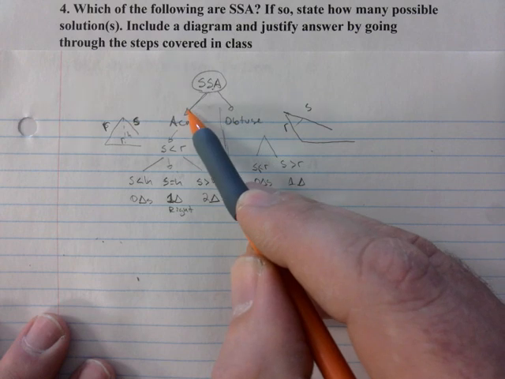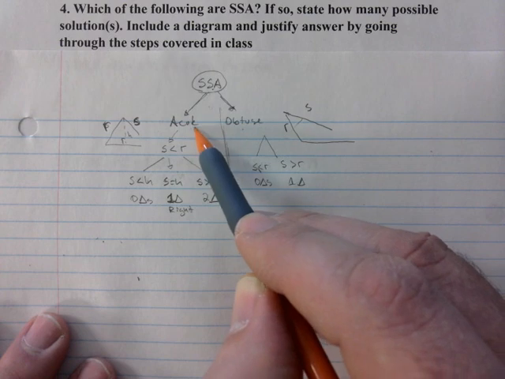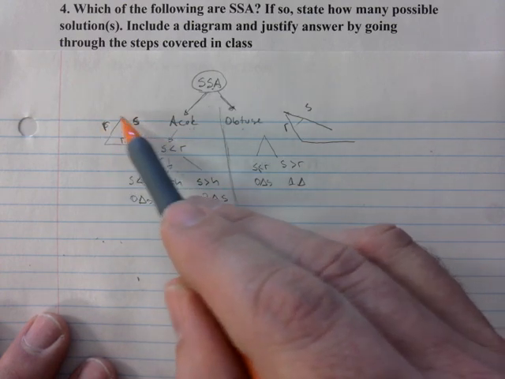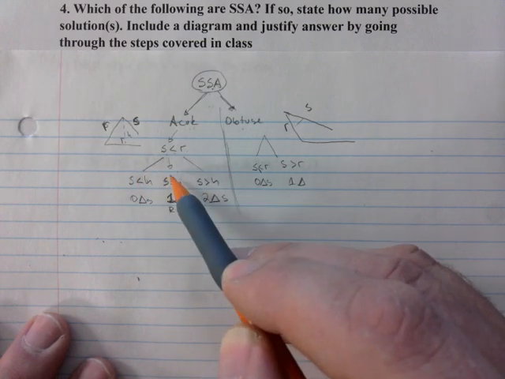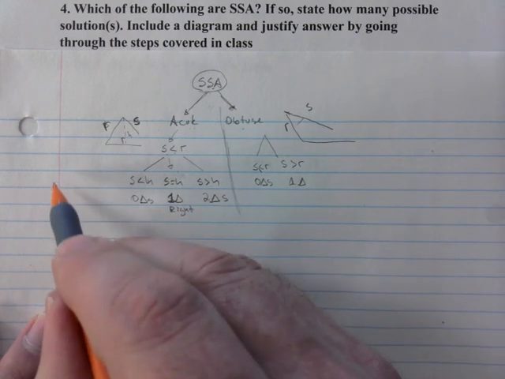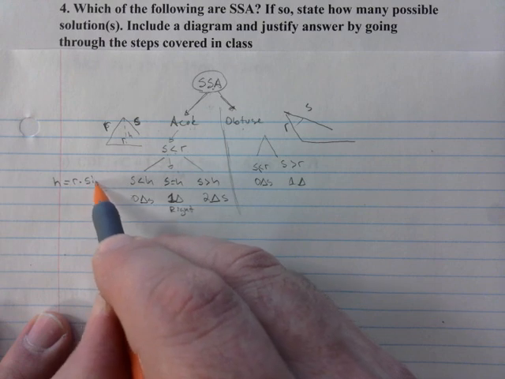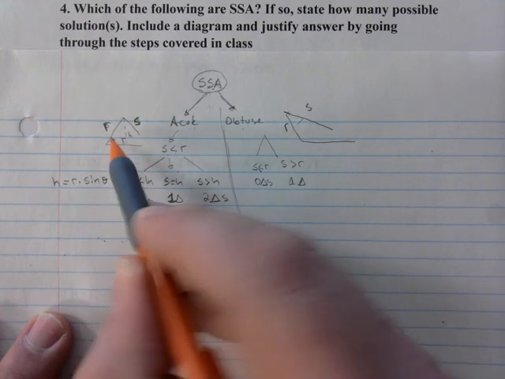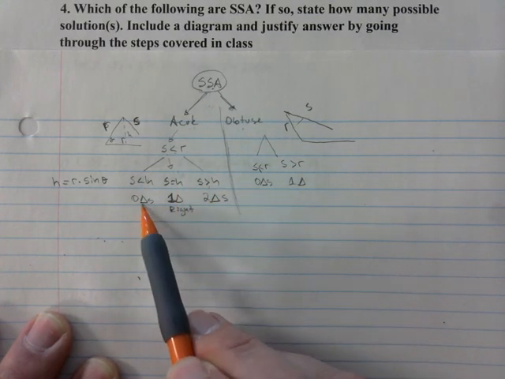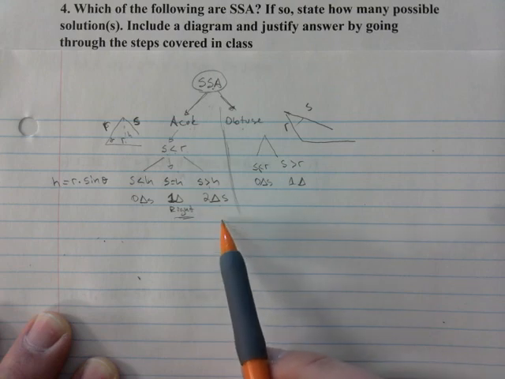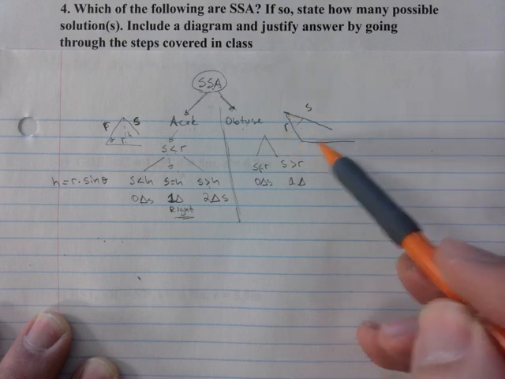If it is, then you have to go into one of the two camps. Is it acute or obtuse? If it's acute, the angle that you're given, then the diagram will look something like this. If string is less than the rod, then you have to compare the string to the height. So you would have to find the height, which is r times sine of theta, whatever this angle is here. And then you compare the string to the height, and there you could have 0, 1 right triangle, or 2 triangles.